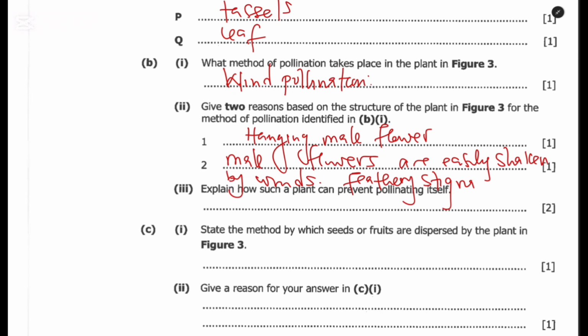Then 3, explain how such a part can prevent pollinating itself. How does it prevent pollinating itself? So one of them is that the stigma, which is the female part, develops after the male has developed.